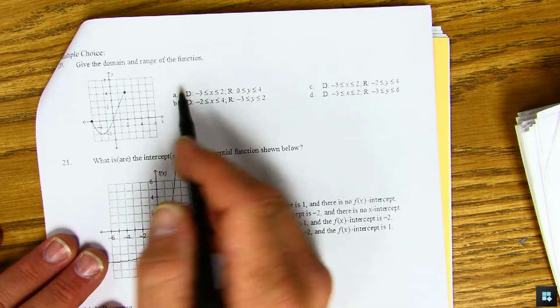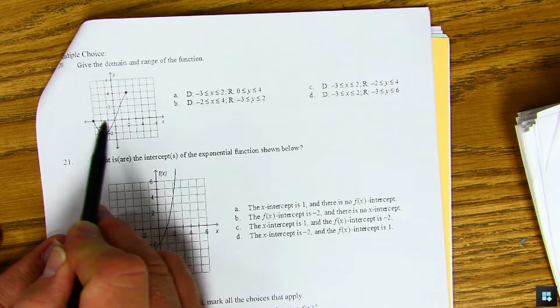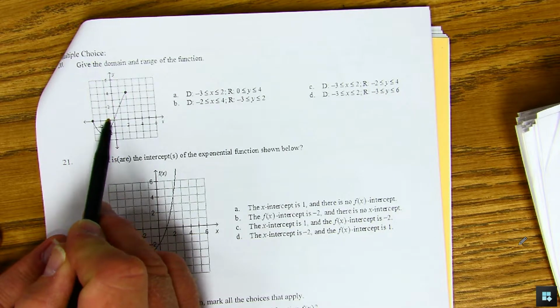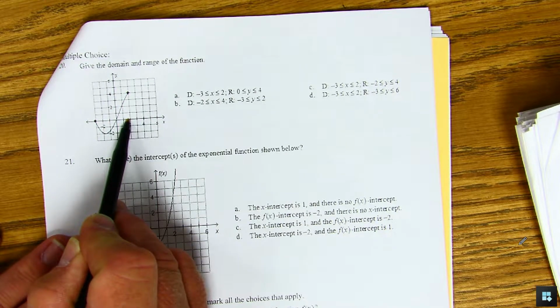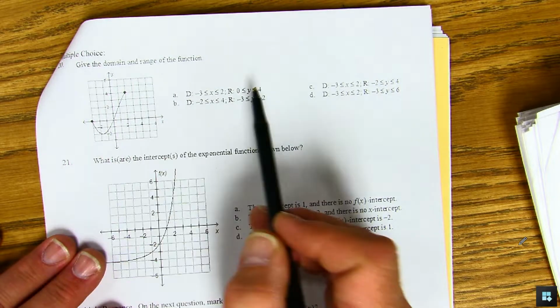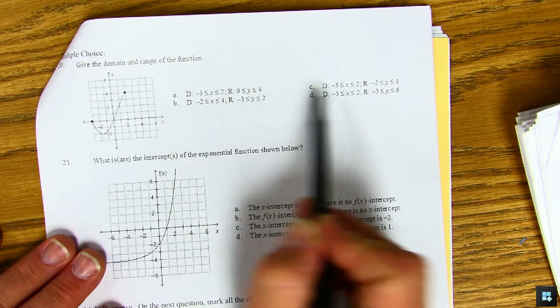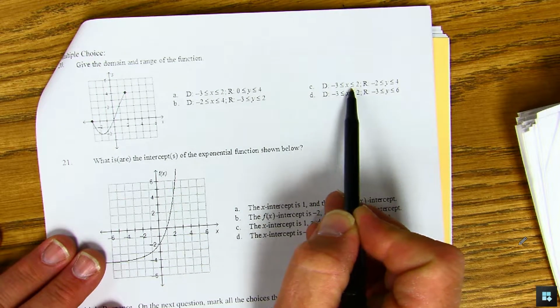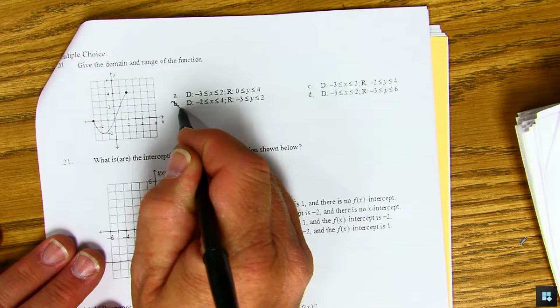So it says give the domain and range of the function. If I look at my domain, it's my x values here. It looks like it goes clear over here to -3 and then goes to 2. So it stops. So it's from -3 to 2. This one has a domain of -3 to 2. This one has a domain -3 to 2. This one has a domain. This one does not. So B is already out.